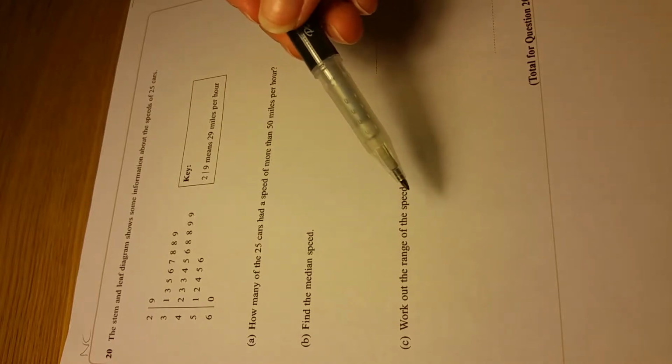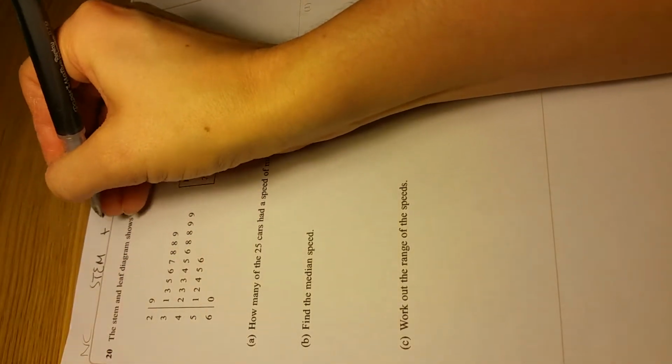This is a 4-mark question: 1 mark for this one, 1 mark for part B, and 2 for the one at the bottom. I know you can't see it very well; I will move it in a second. If you're doing this topic by topic, this is a stem and leaf diagram. It's on a non-calculator paper.